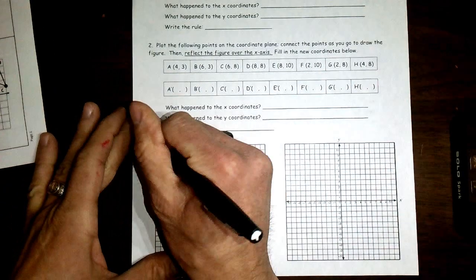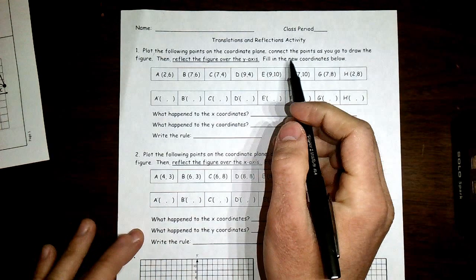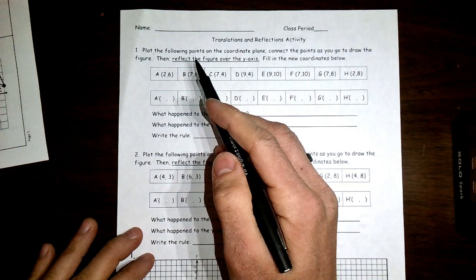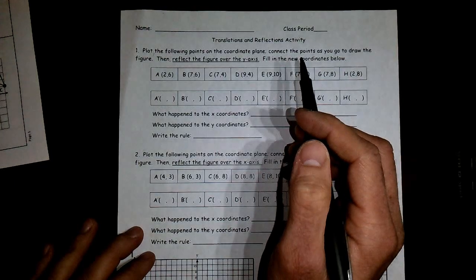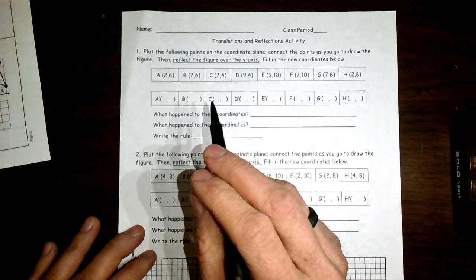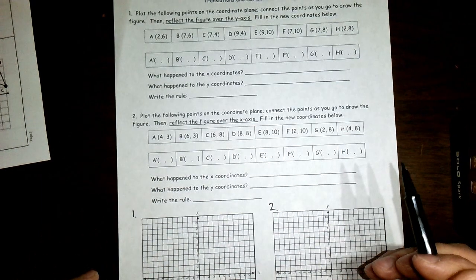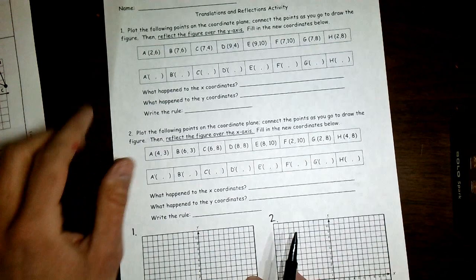This is for number 1. This is for number 2. Connect the points as you go to draw the figure, and then reflect the figure over the y-axis. Now there's 2 ways to do this, and I'm going to show you both. We've done both. One is going to be using the drawing, using the image, and the other is going to be using the rule.